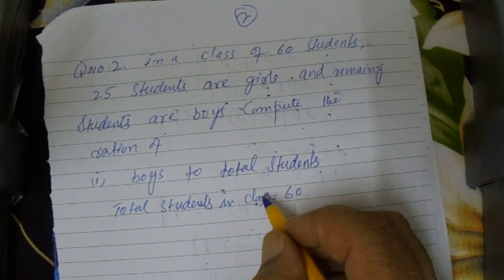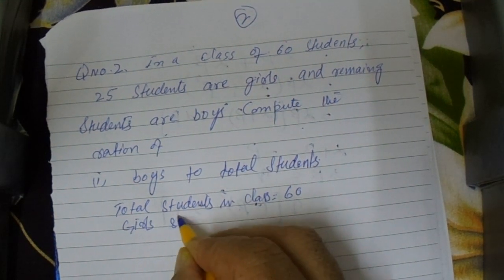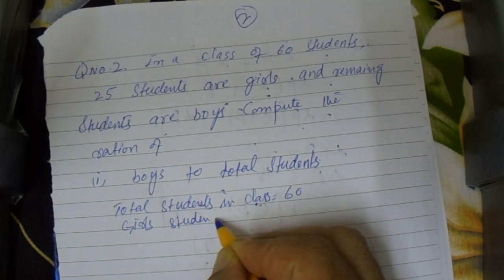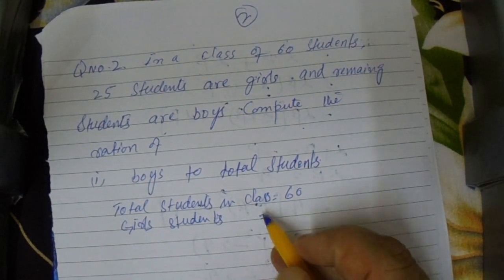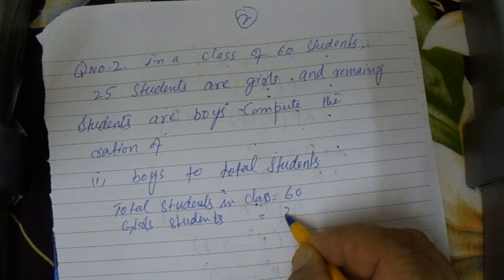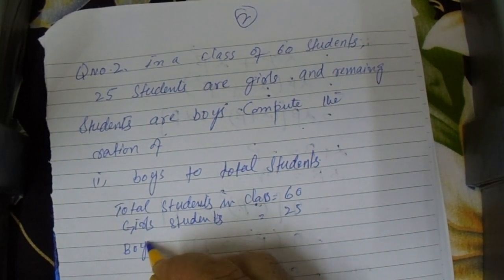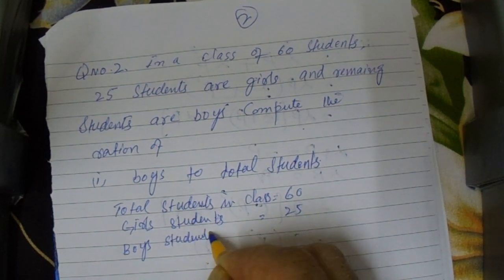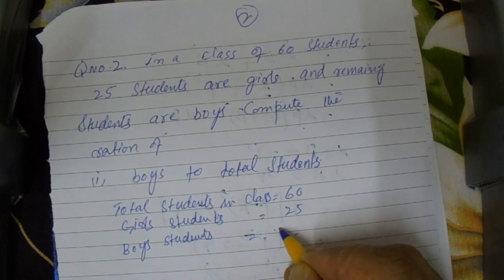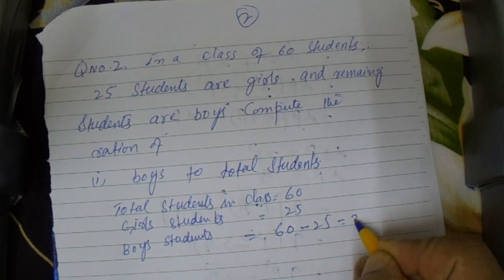Now the number of girl students is given as 25. Number of boys in class is equal to 60 minus 25, which is equal to 35.